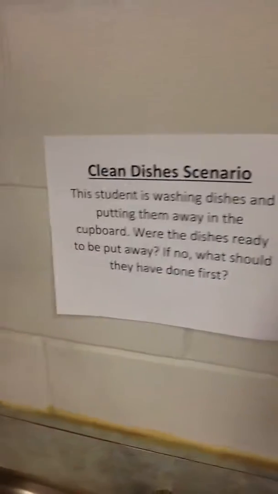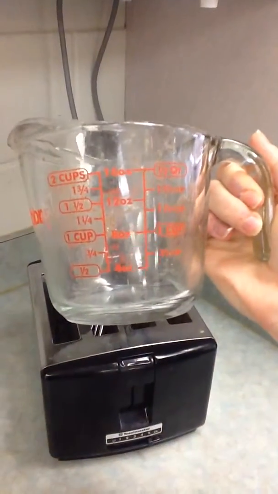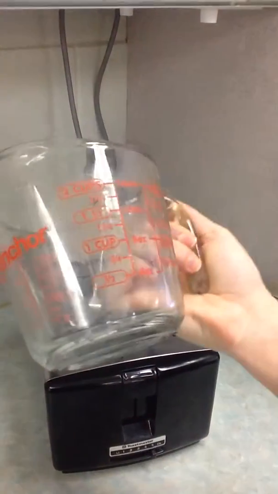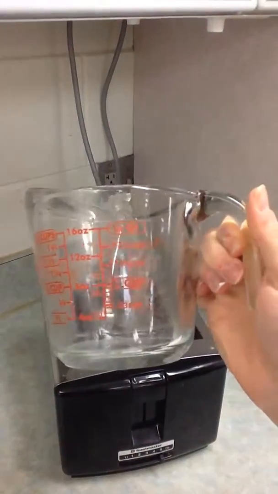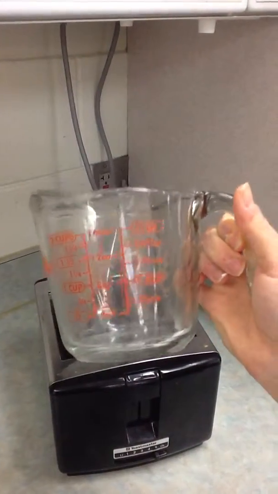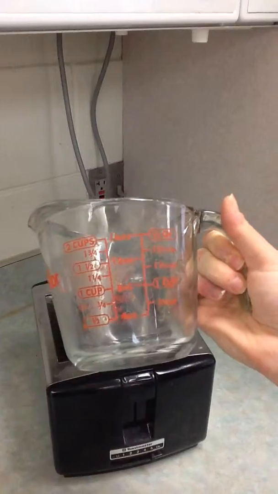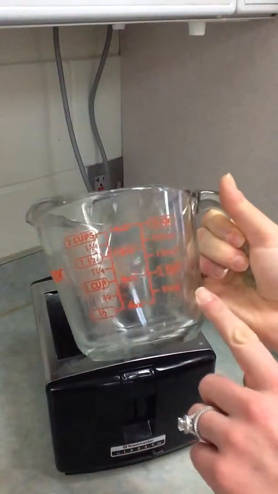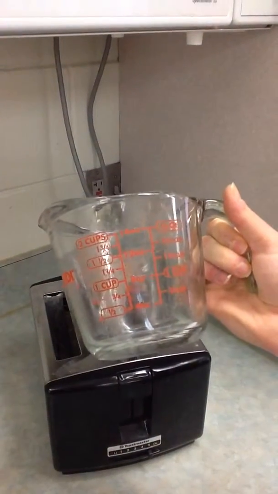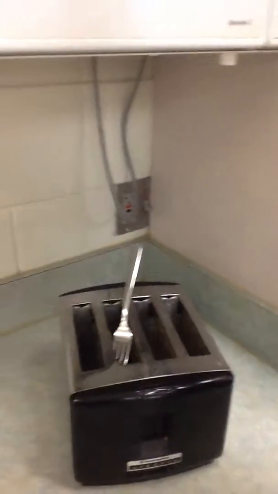As we look around, we start to notice some dirty dishes that are in the cupboard. This is a measuring cup that I actually saved from my first year of teaching that was put away extremely dirty. Everything's kind of dried on, not going to come off anymore. So I save it just for this lab. But this just kind of shows you that when things are put away dirty, it's going to leave it not so nice for the next kitchen.